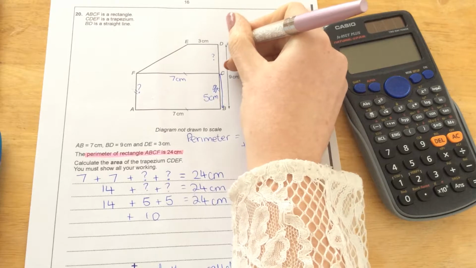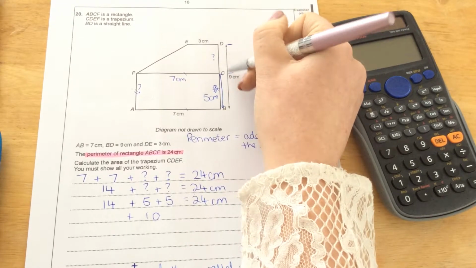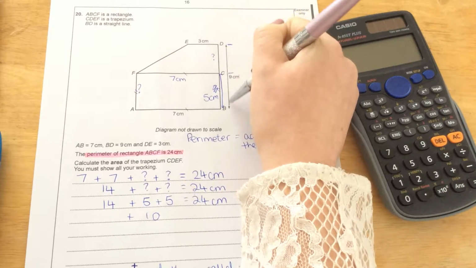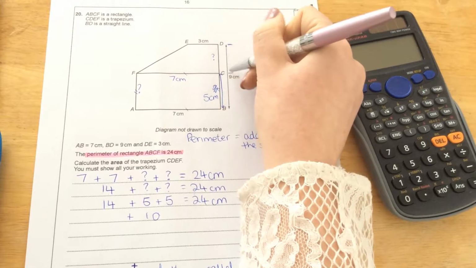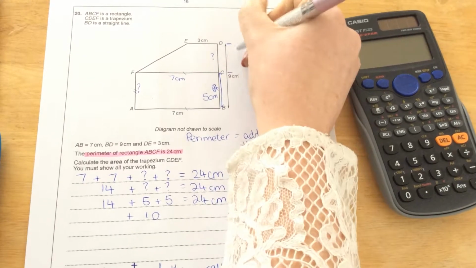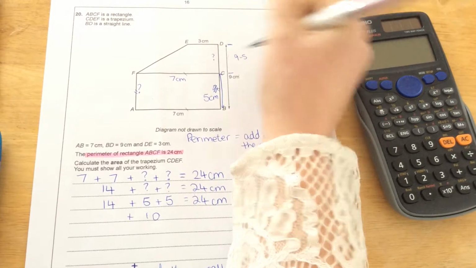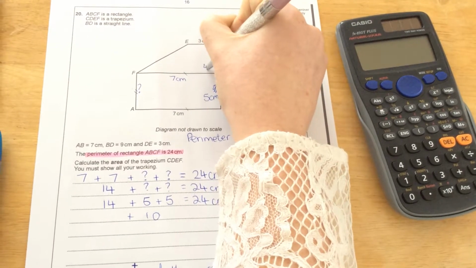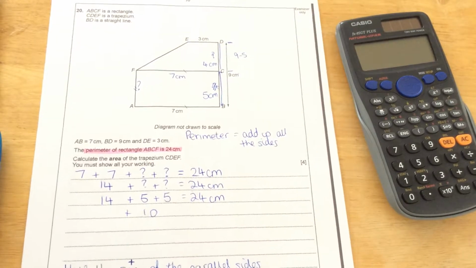So I need from here to here. Well, the full length is 9 centimetres, and from here to here is 5. So the missing gap I'm looking for must be 9 take away 5. That must be 4 centimetres. This line here. So now I know what that is.